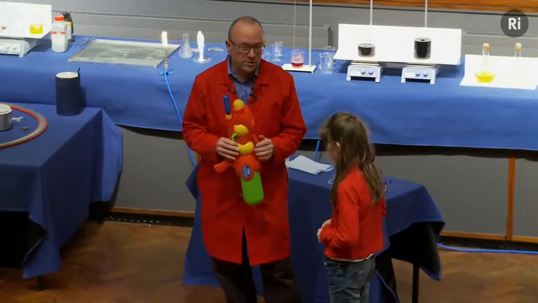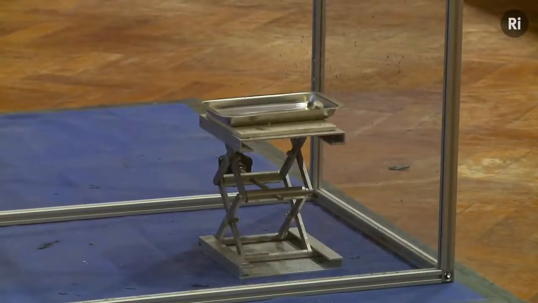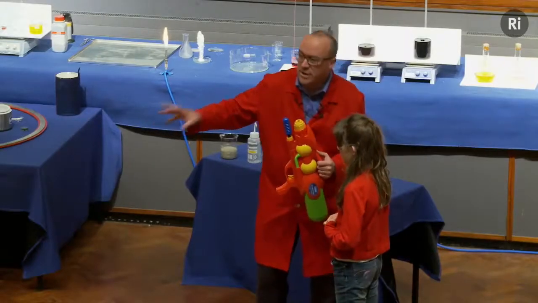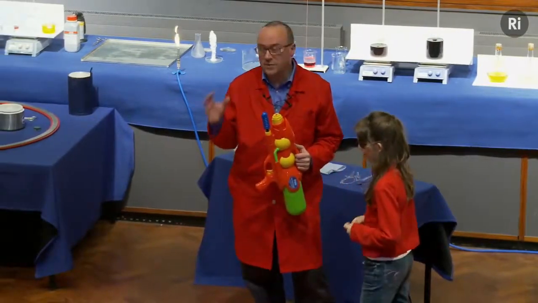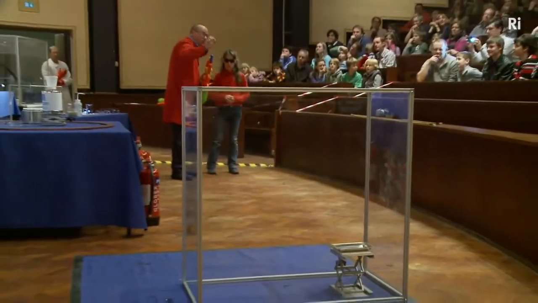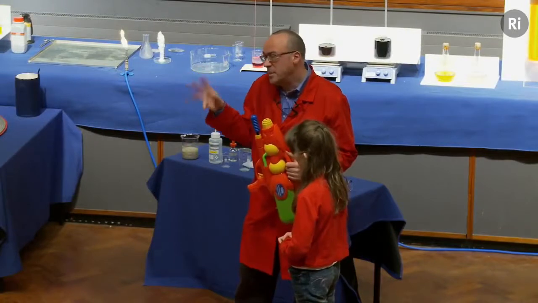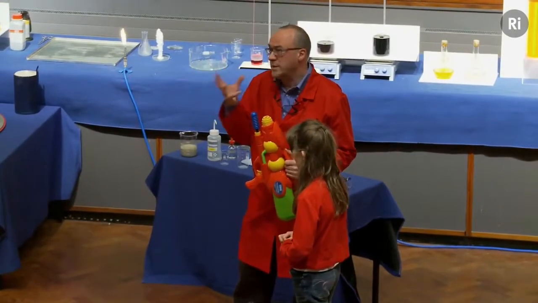All right. And what you're going to do is to squirt the water pistol at a little metal dish. Can you see that on the little stand there? And that dish contains a mixture of silver nitrate and finely powdered magnesium. And if you can get a little bit of water to land on it, we'll see if that can start a fire.